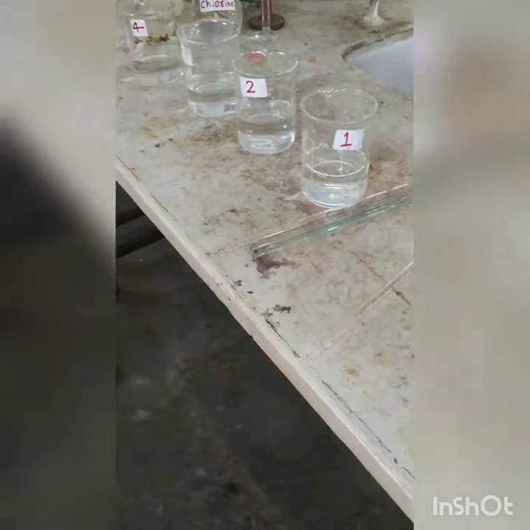Doing that calculation, we get the concentration of chlorine in the given chlorine solution as 67.36 mg per liter. As mentioned earlier, our dosages are fixed: 0.5, 1, 1.5 and 2 mg per liter.